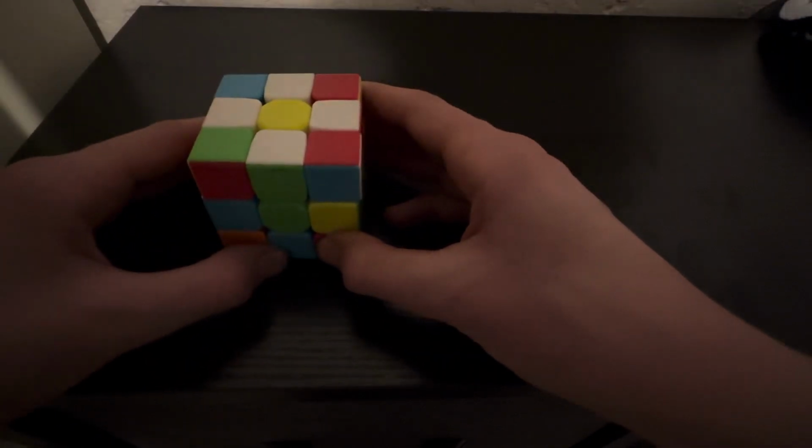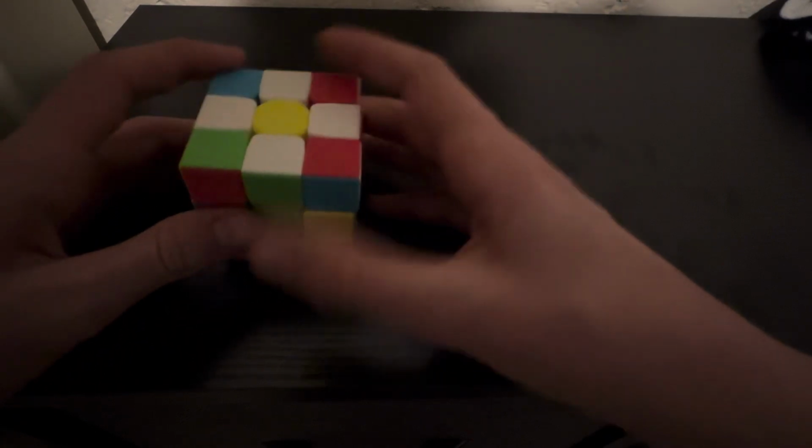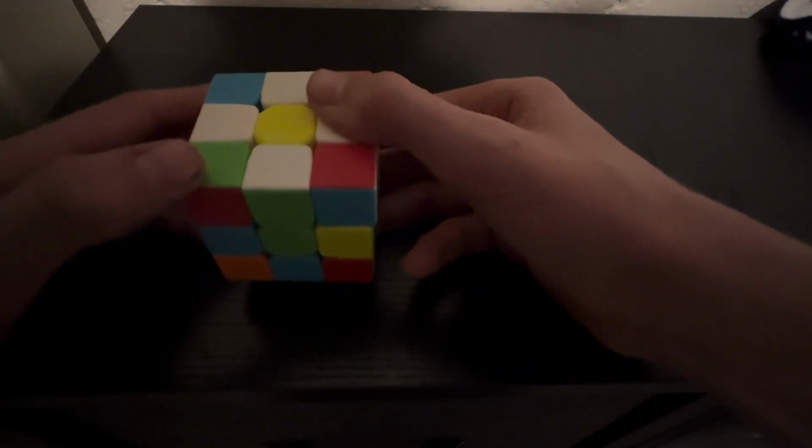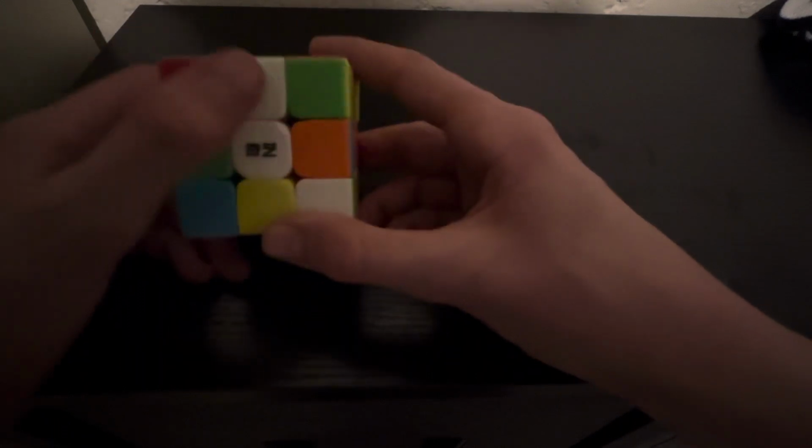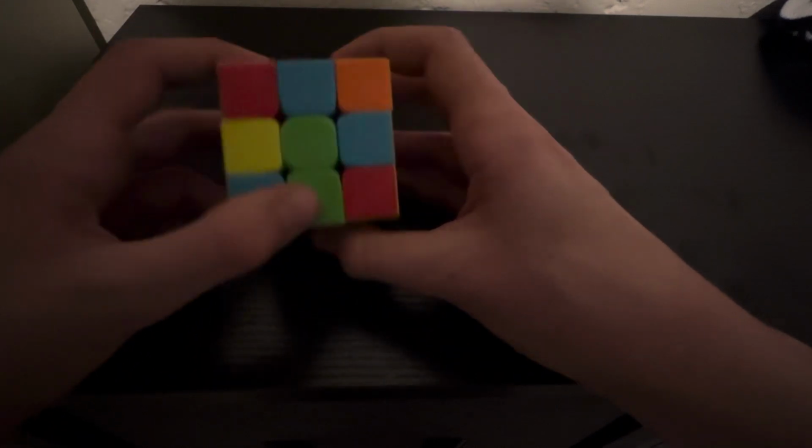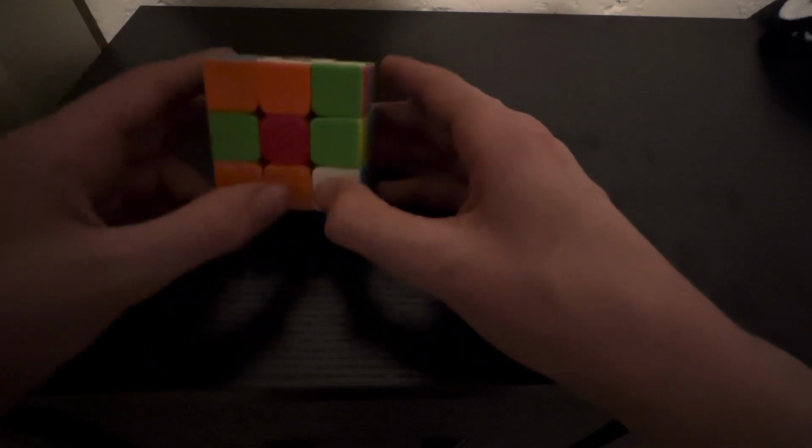And then you're going to make a turn called F2. Now, if there's a 2 by it, that just means that you can turn it either direction, but you do 2 turns. So 1, 2. And as you'll see, it's now on the bottom, and it's matching here. And you're going to do that with all the rest of the edges.